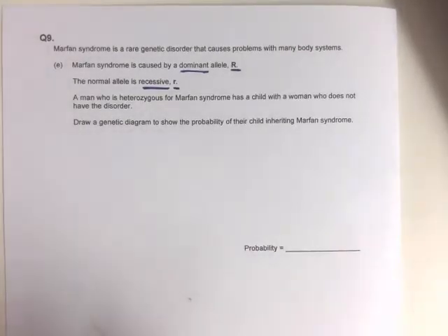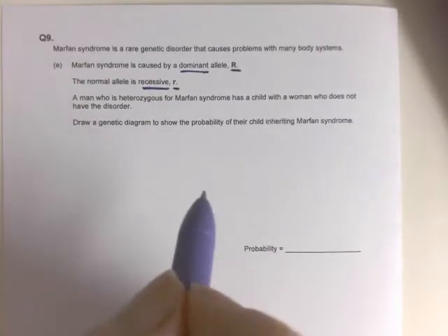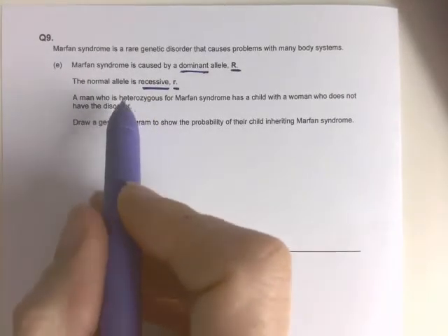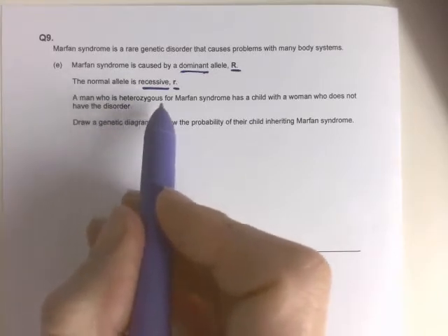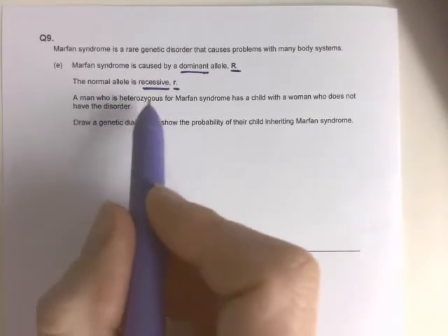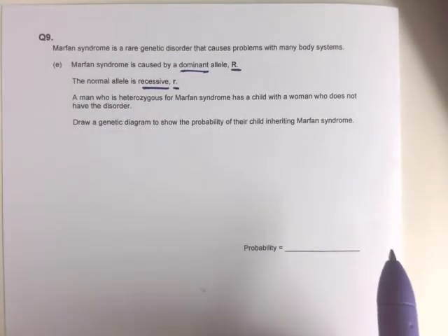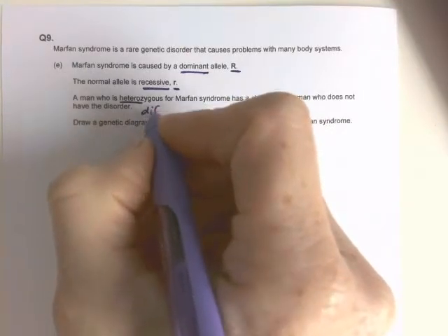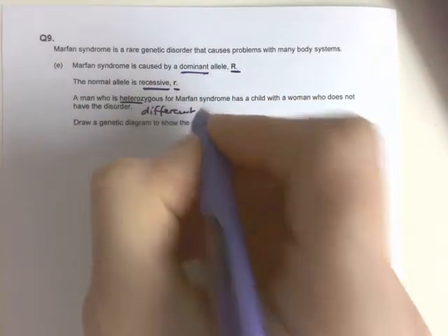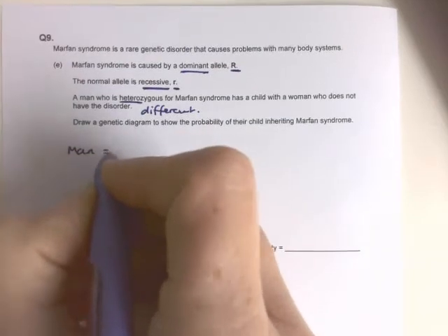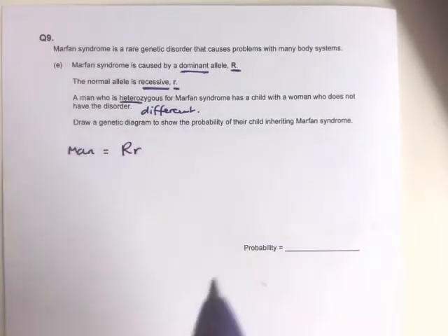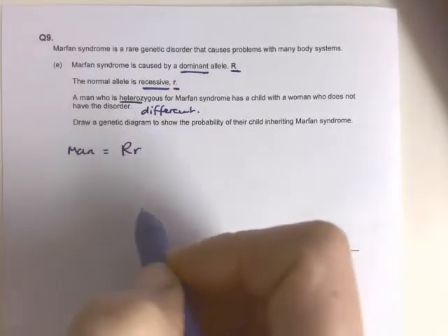Now this is where you might get caught out, because they're assuming that you understand what this word means. Heterozygous. The man is heterozygous for Marfan syndrome. So if he is heterozygous, that means he has different letters. So the man must have one of each. He must have a big R and a small r, because heterozygous means different letters.